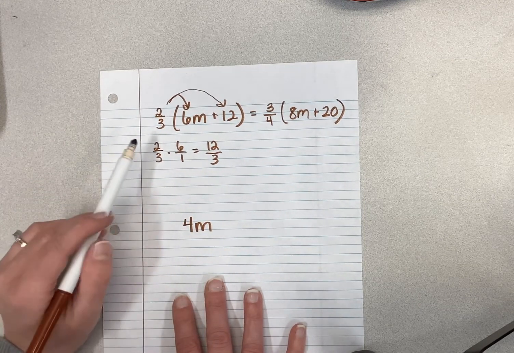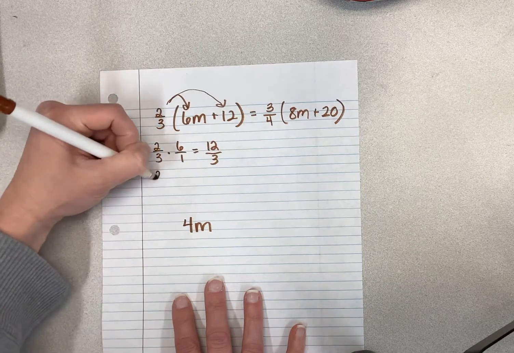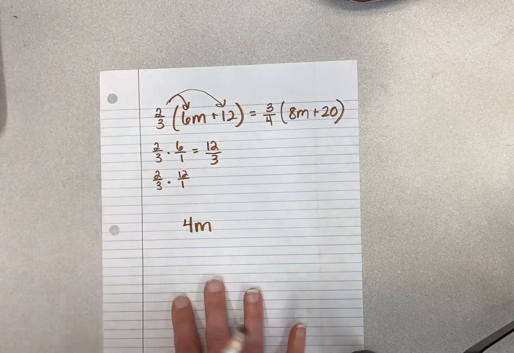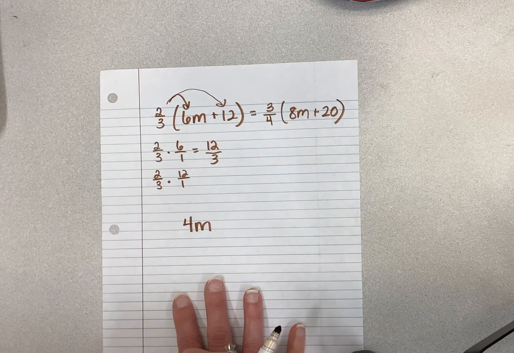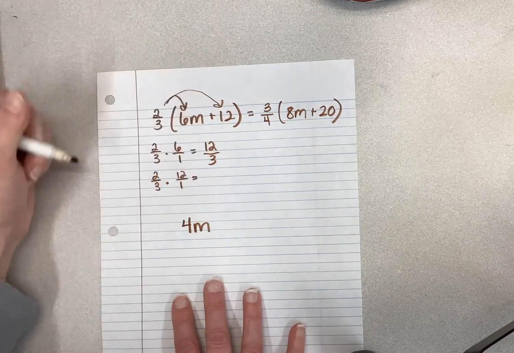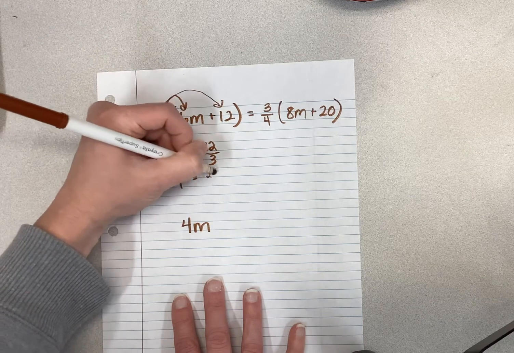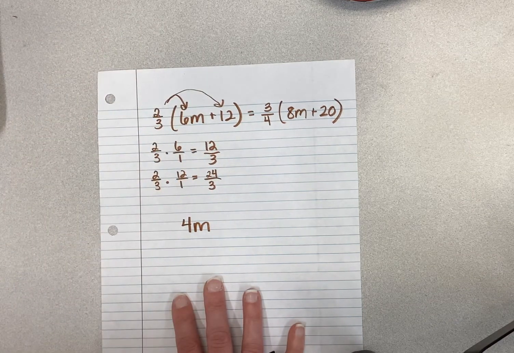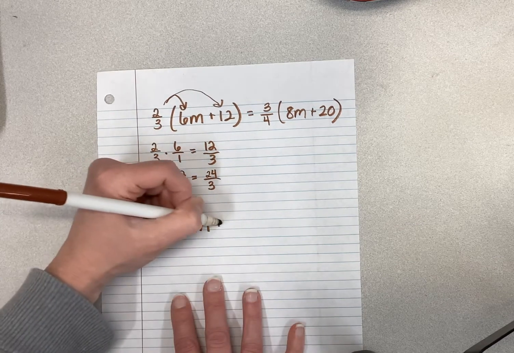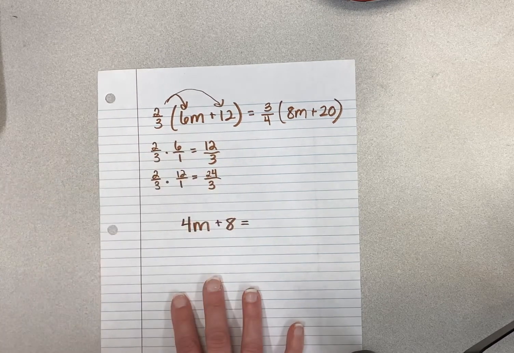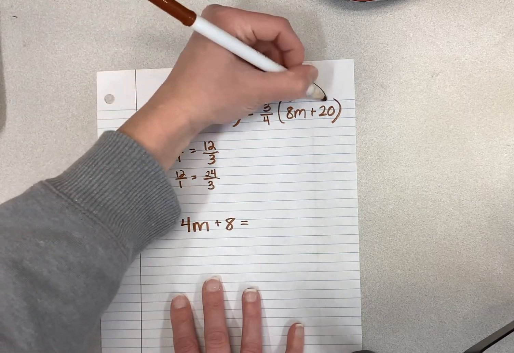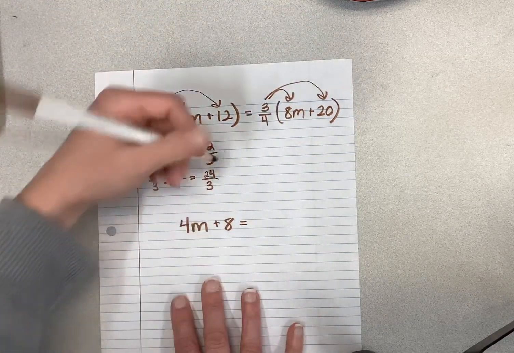I also need to take 2/3 of 12. That would be the same thing as 2/3 times 12 over 1. That gives me 2 times 12 is 24. 3 times 1 is 3. 24 over 3 simplifies to 8. That's the first half of my equation. Now let's look at the second half. 3/4 times 8m and 3/4 times 20.